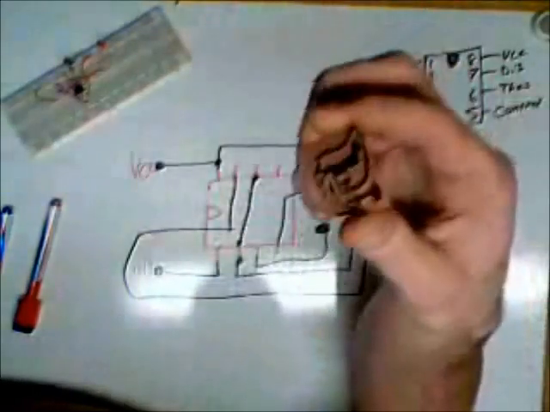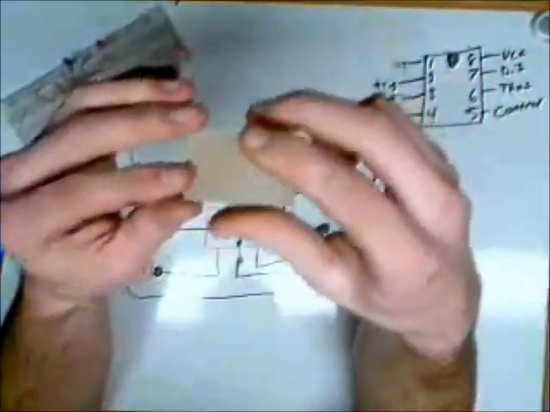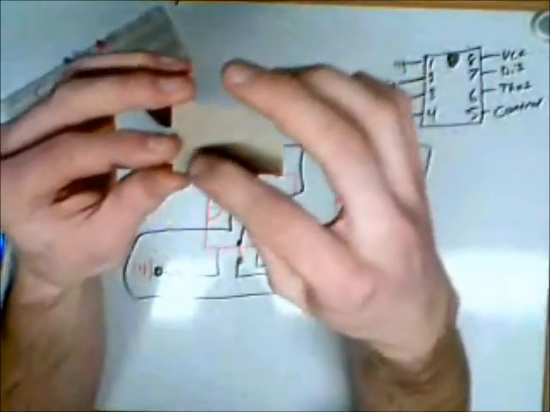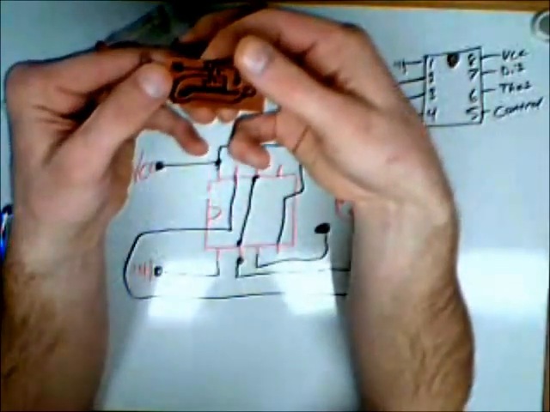So you need to kind of look at the bottom, then look at the top, and say, okay, my power's over here, my IC is pointing this way, so pin 1 will be on this side. So I flip it over, and you start using pin 1 as your reference and work your way around.